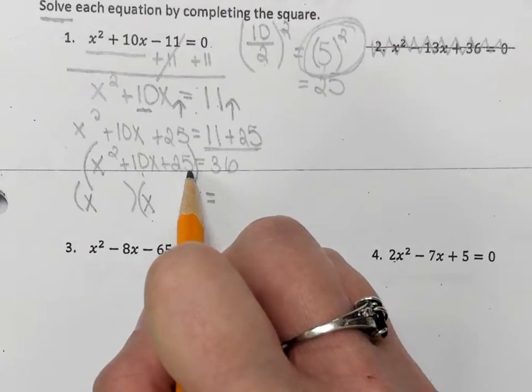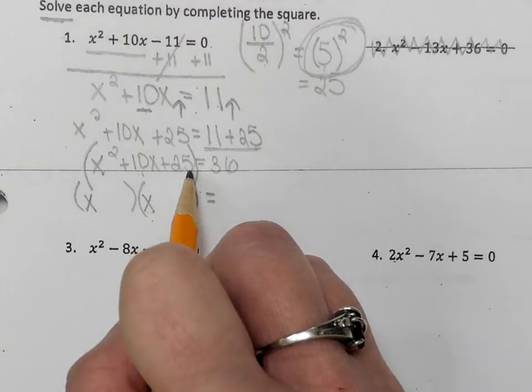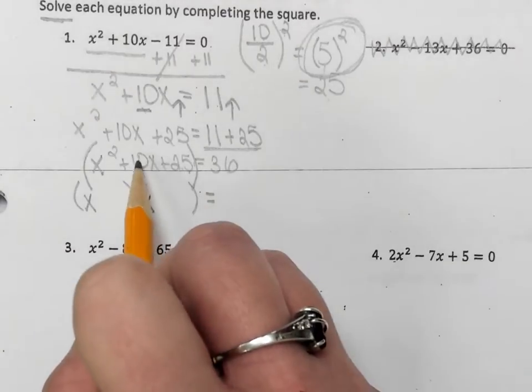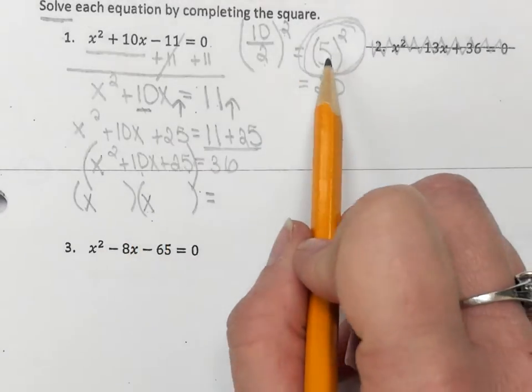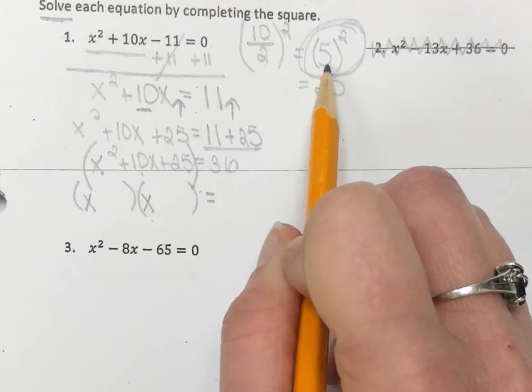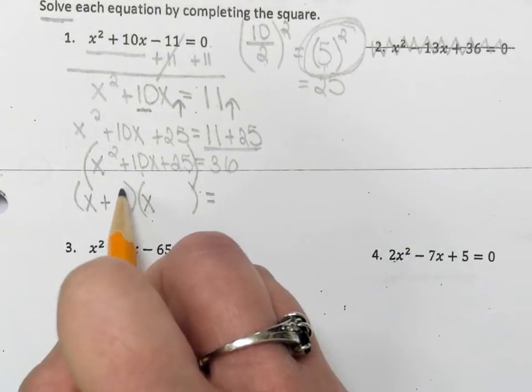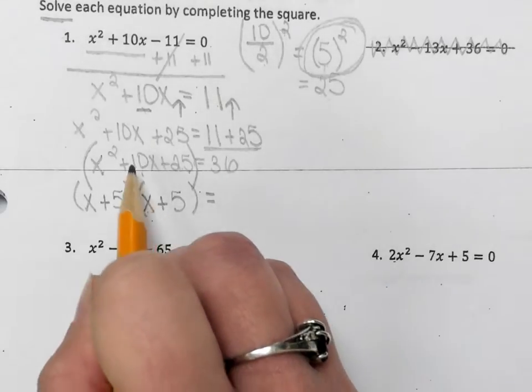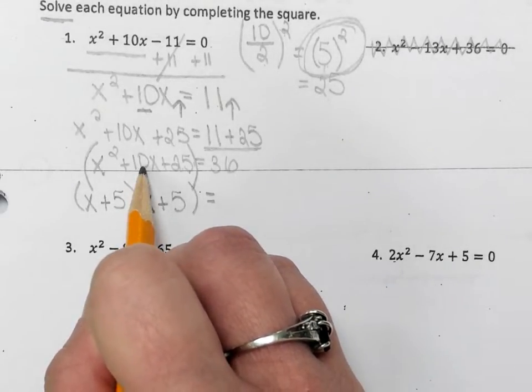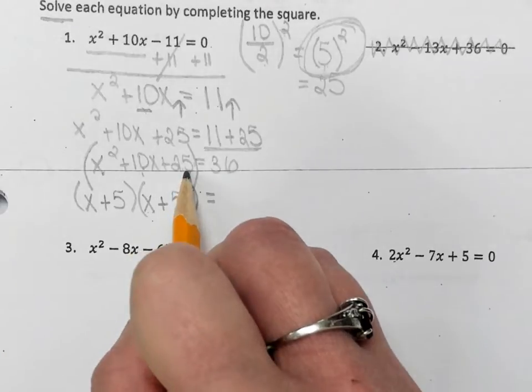I needed a number that would multiply to be 25, but add or subtract to be 10, right? And I get to cheat right here. What kind of 5 is this? Positive 5. So 2 positive 5s. 5 plus 5 is 10. 5 times 5 is 25, right?